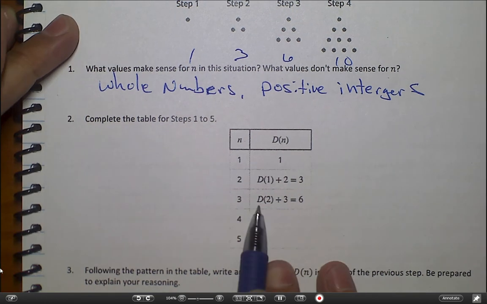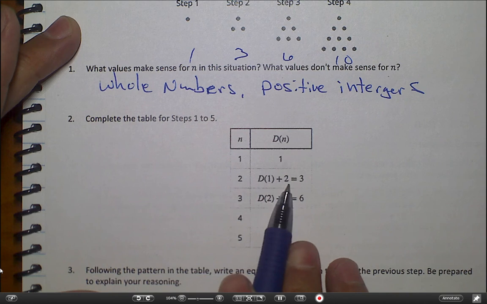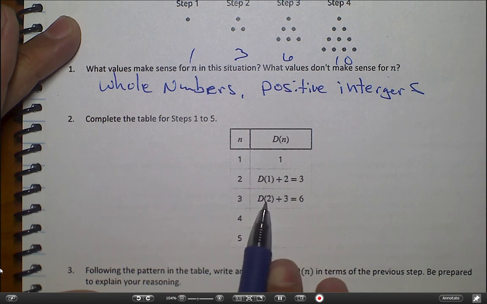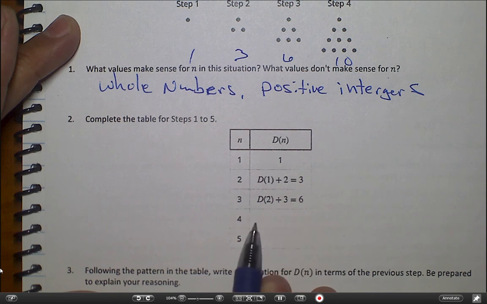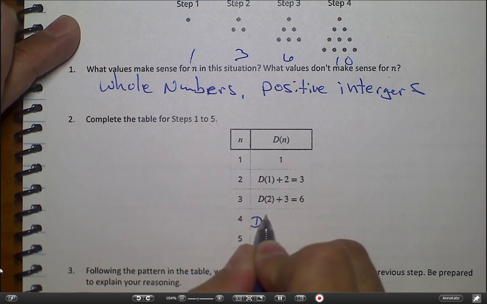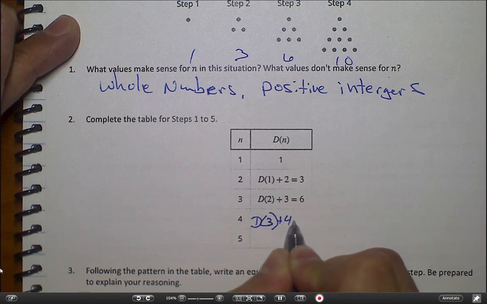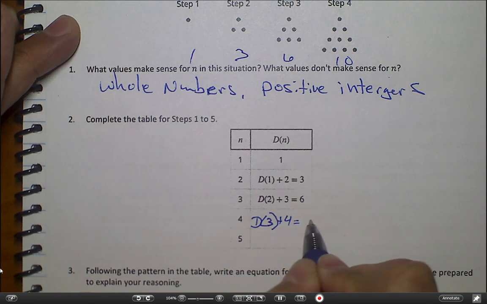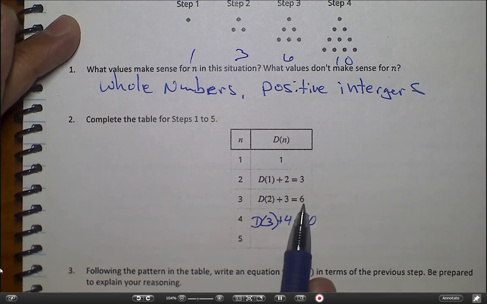So this is the answer from the previous one plus 2. This is the answer of the previous one plus 3, right? Okay, so what am I going to write for this next one? D of 3, which is my answer from my third one, plus 4, which gives me 10. Okay, because the answer is 6, right? So it's going to be 6 plus 4 is 10, right? Okay, so now let's do it again.